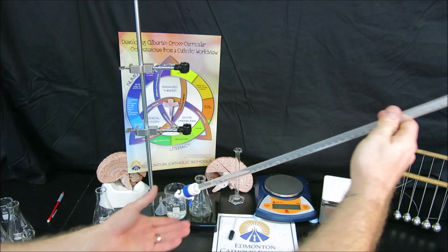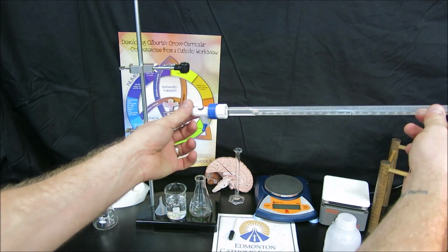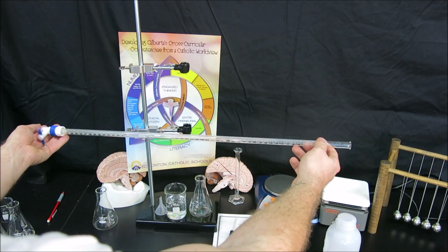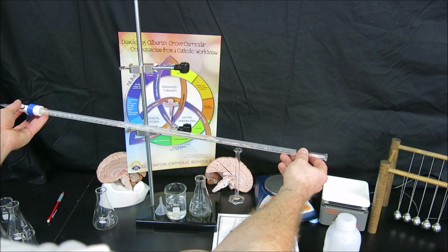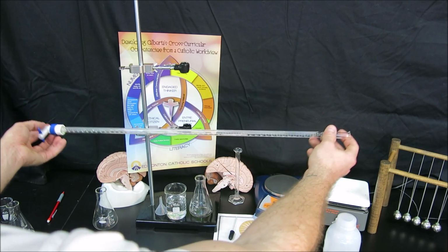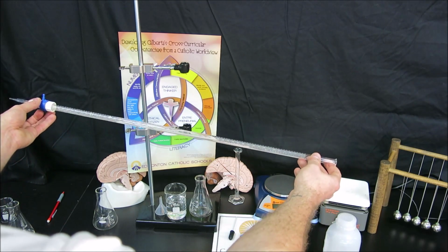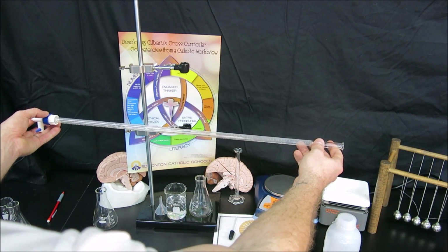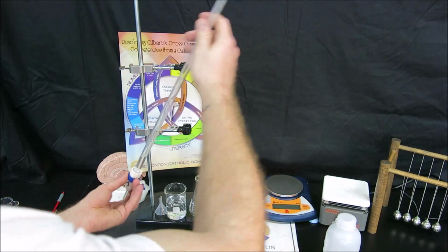We don't need a lot of water. We really only need about 5 milliliters of water at the bottom of the burette there. And then what we do is we allow the water to be tilted inside the burette, being careful not to pour it out the back end of the burette. And as I tilt it, I'm rotating the burette so as to rinse all the sides of the burette.